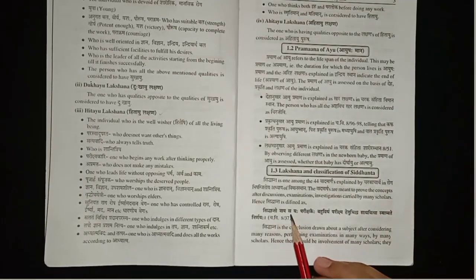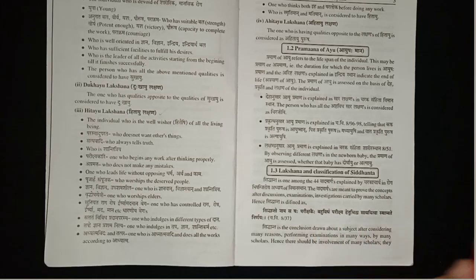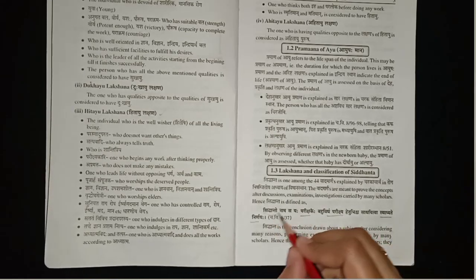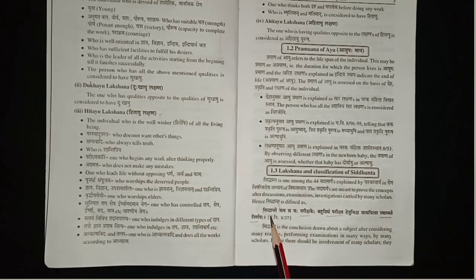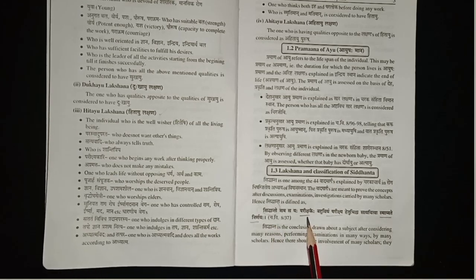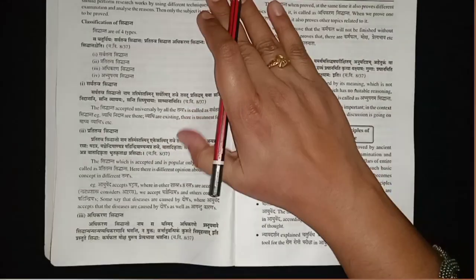Siddhanto nama yaha parikshakaihi bahuvidha pariksha hetubhischa sadhayitva sthapyate nirnayaha. Here sthapyate nirnayaha you need to remember, and next parikshakaihi and bahuvidha pariksha. So the definition of Siddhanta: when something is established by parikshakaihi and bahuvidha pariksha, and finally sthapyate nirnayaha, such things can be named as Siddhanta.